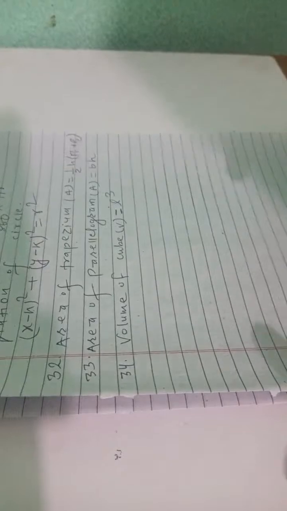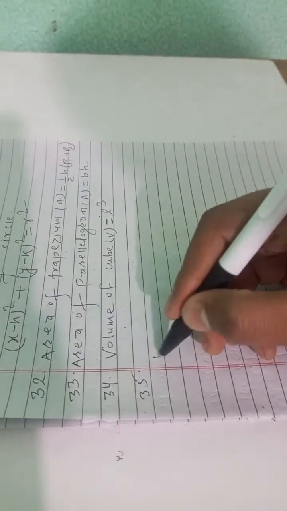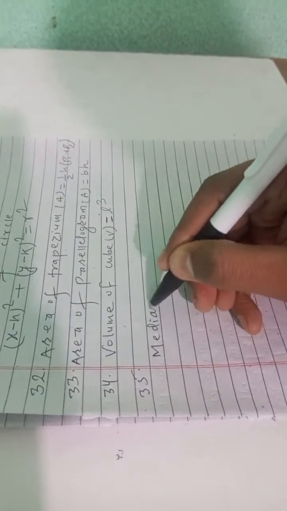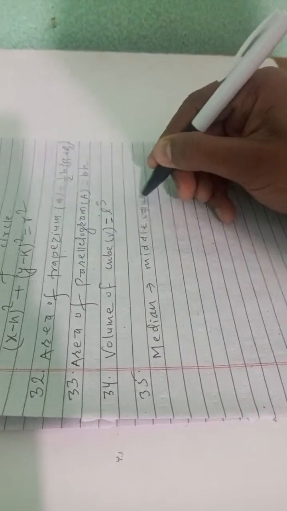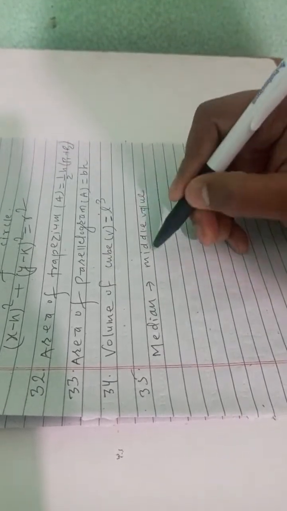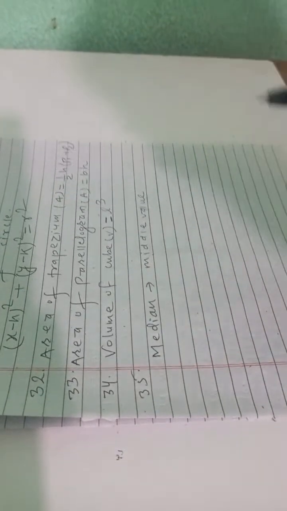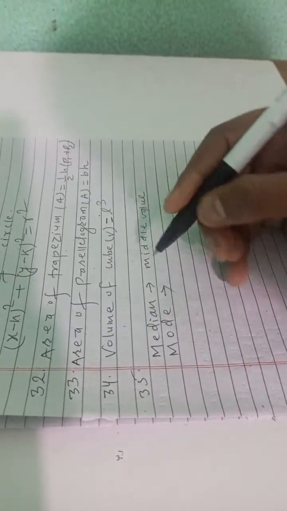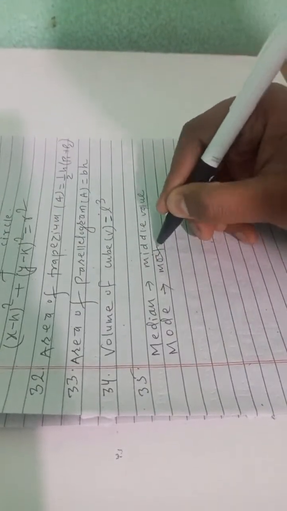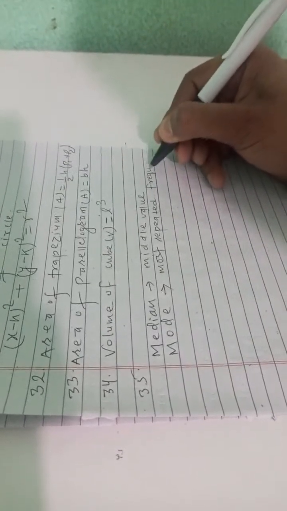And you should also know the concept of mean, median, mode and range. Suppose I give you the concept of median. Median means you have to take the middle value. If the count is odd, take the middle value. If it is even, take the average of the two middle terms. I already discussed this. Mode means the most repeated frequency. That is called mode.